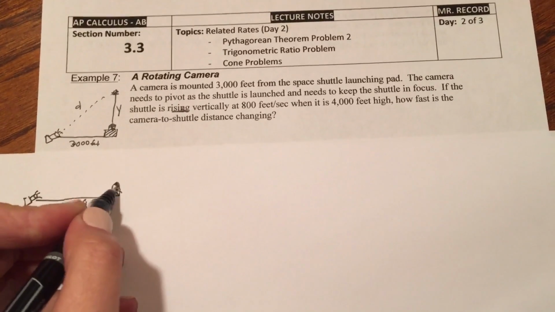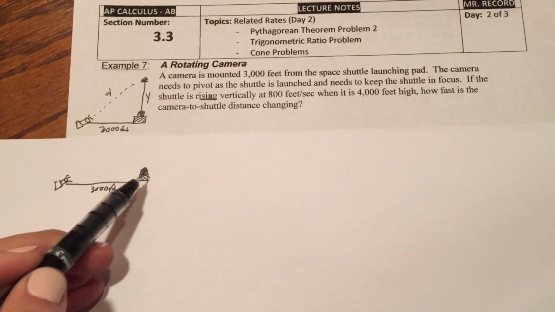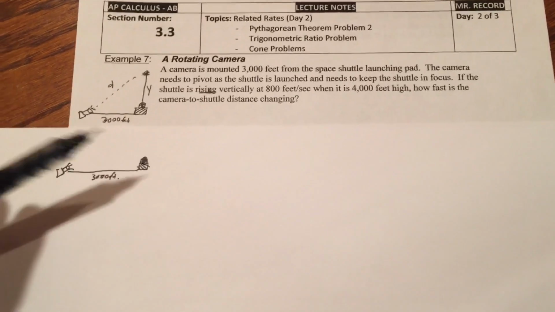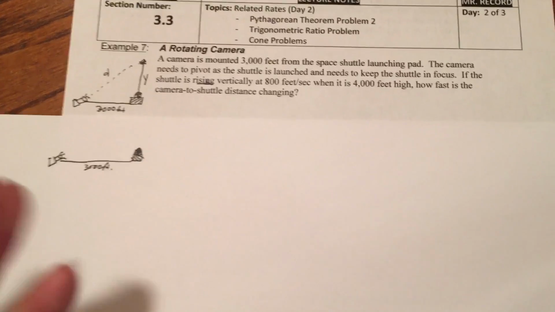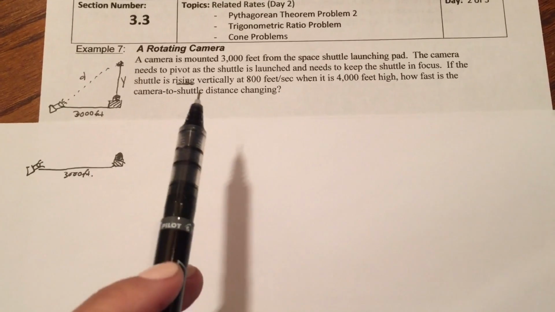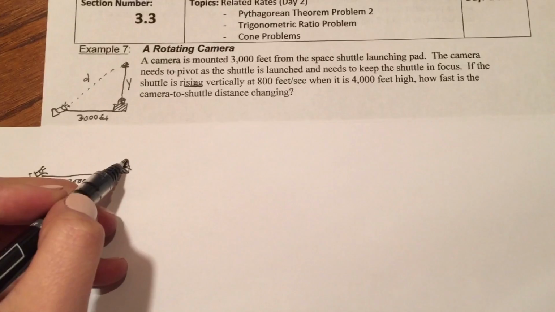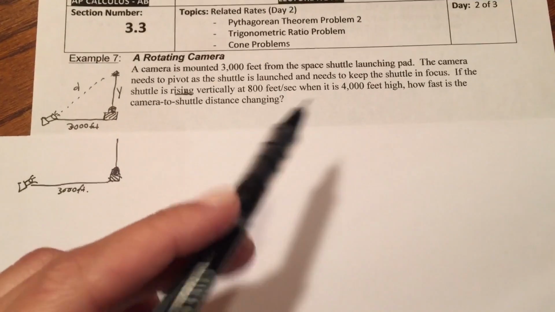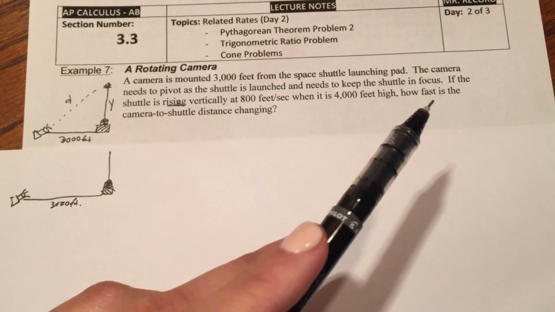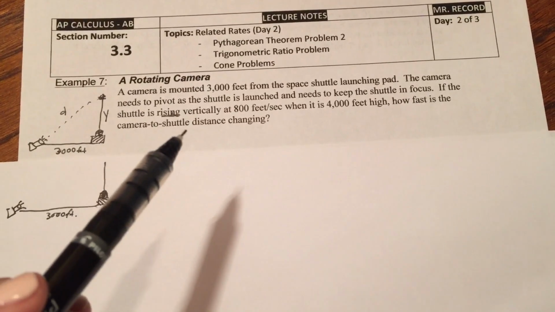The camera needs to pivot as the shuttle is launched. So let's say that this is a shuttle, right? Now, as this launches, this camera needs to pivot. That makes sense, because it wants to follow the launch. The shuttle is rising vertically at some rate. When it is 4,000 feet high, how fast is the camera to shuttle distance changing?